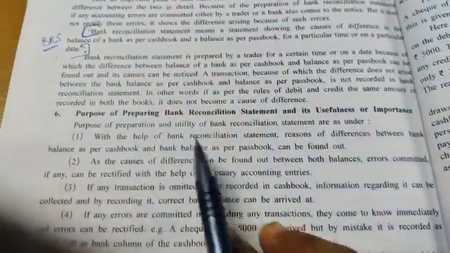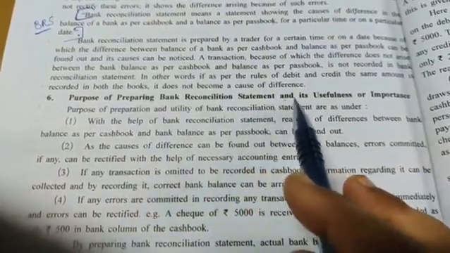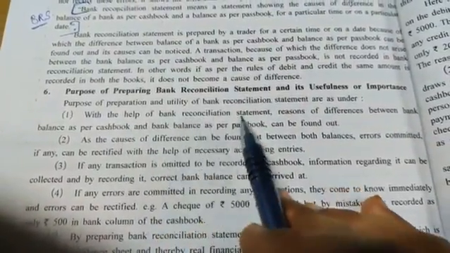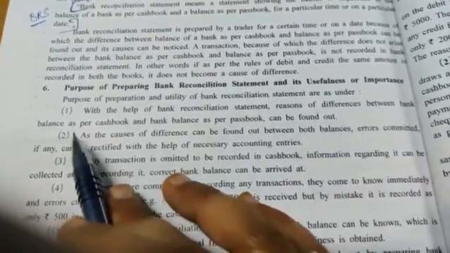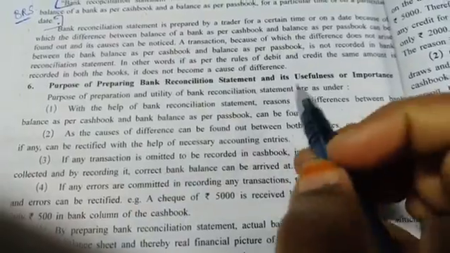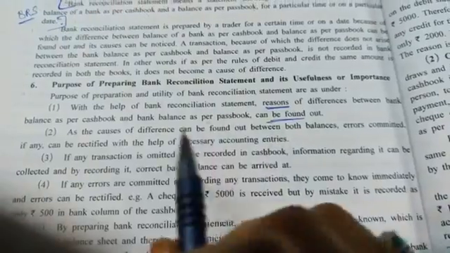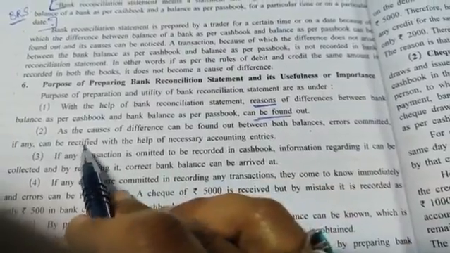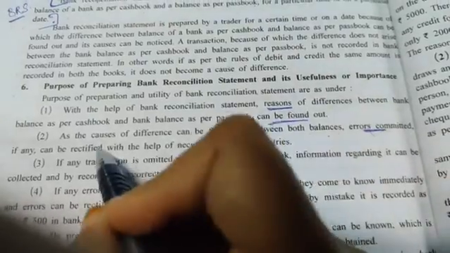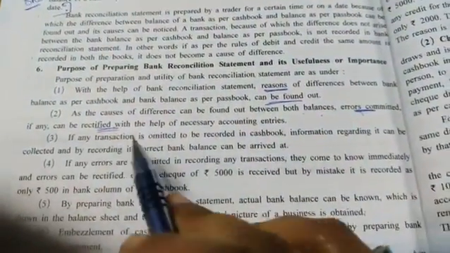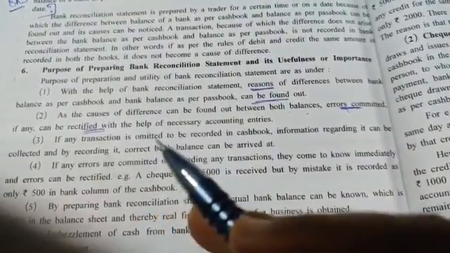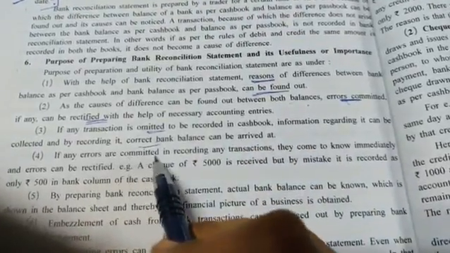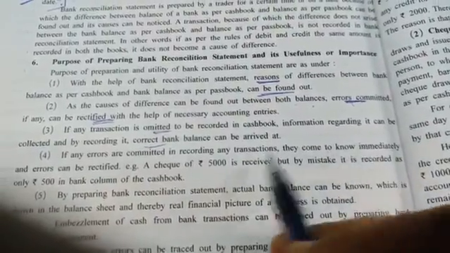Fine. Then, purpose of preparing bank reconciliation statement, and its usefulness or importance. Why do we prepare it? See, with the help of bank reconciliation statement, the reason for the differences between the bank balance of cash book and passbook can be found out. The causes of differences between both the balances can be found out. Error committed, if any, is rectified. If there is some mistake, those mistakes are corrected. If any transaction is omitted, that you have forgotten to enter, that entry is corrected. Okay. Then if any errors are committed in recording any transaction, they come to know immediately and the errors can be rectified.